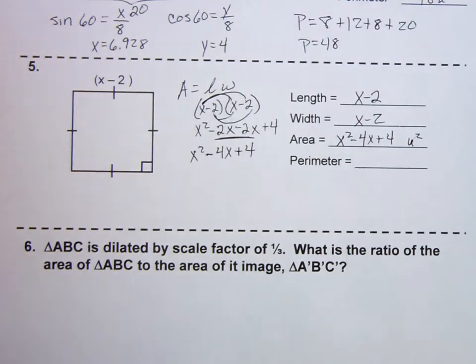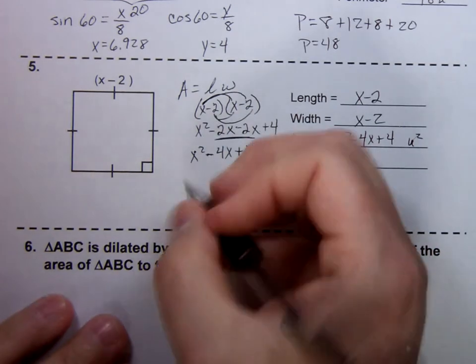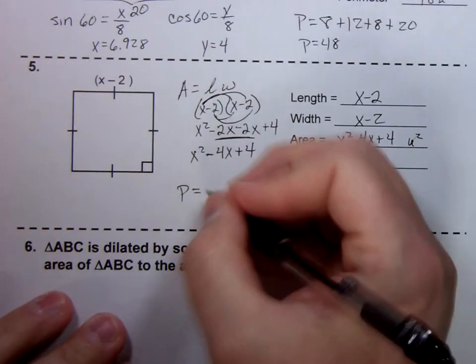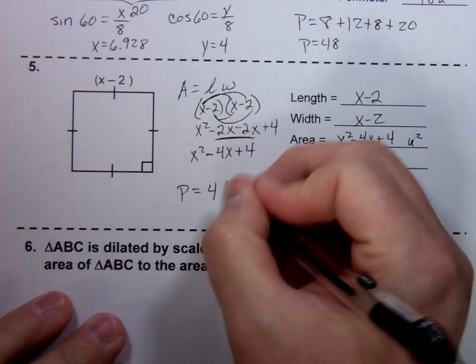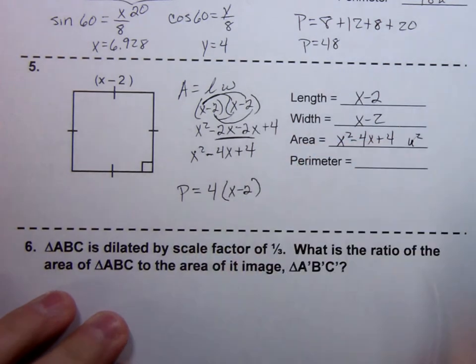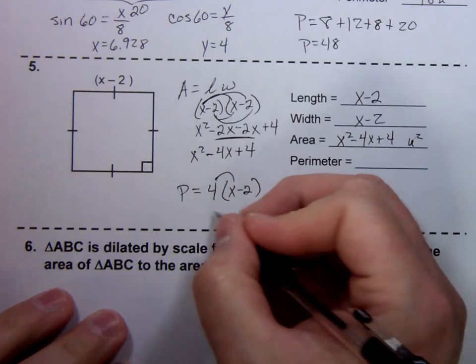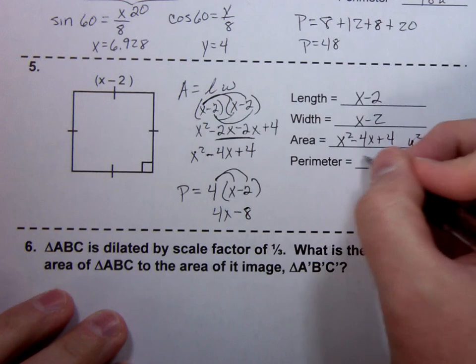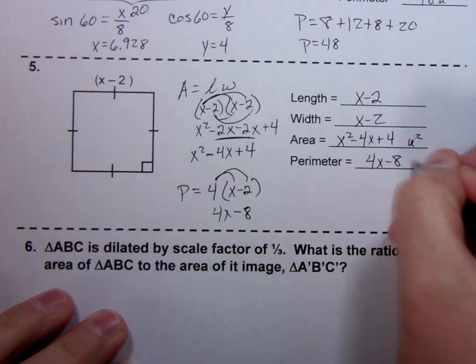And then for perimeter, we add up all the sides. So you're doing x minus 2 plus x minus 2 plus x minus 2 plus x minus 2. Or you have 4 sides of x minus 2. So 4 times x minus 2. So 4 times x, 4 times negative 2. So the perimeter is 4x minus 8 units.